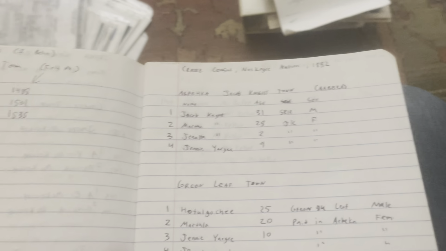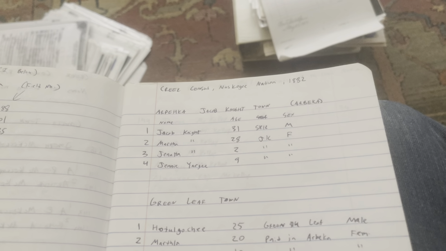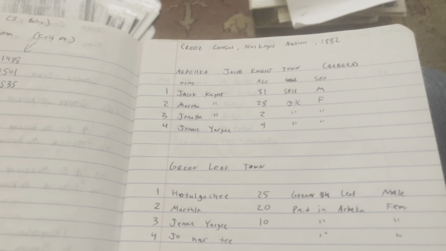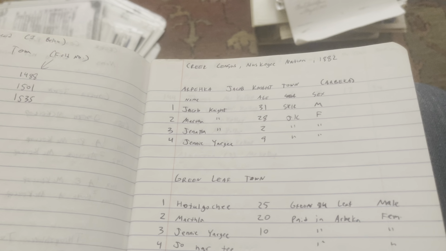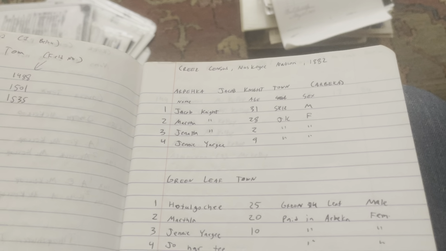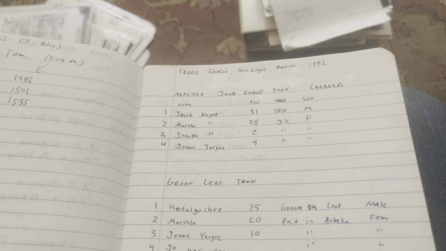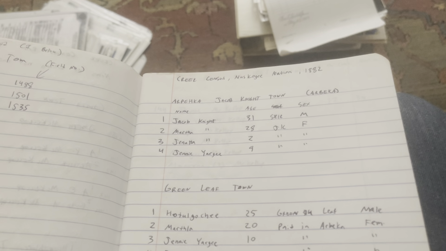So let's see, 1882. Yeah, that's probably incorrect, his age here. Okay, because other documents indicate that he would have been born in 1849, basically. If this would have had him being born in 1851.